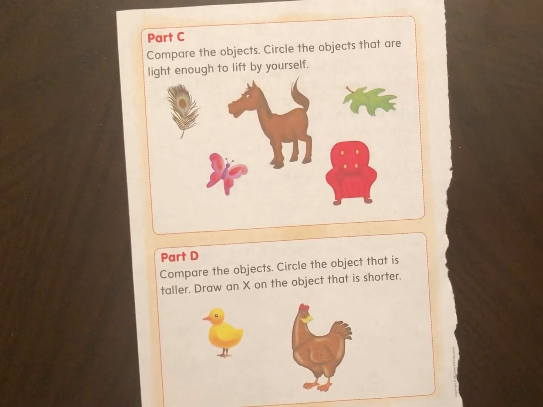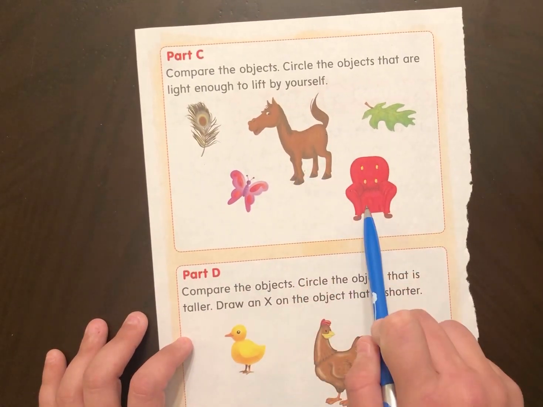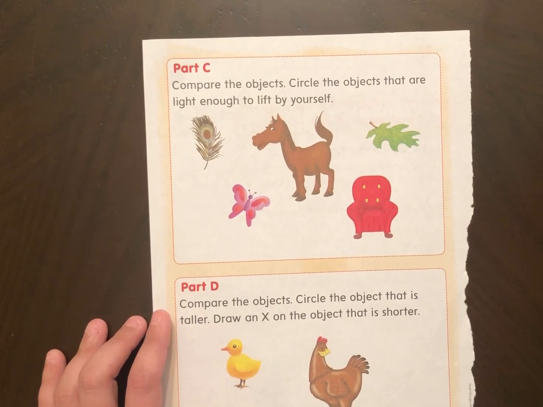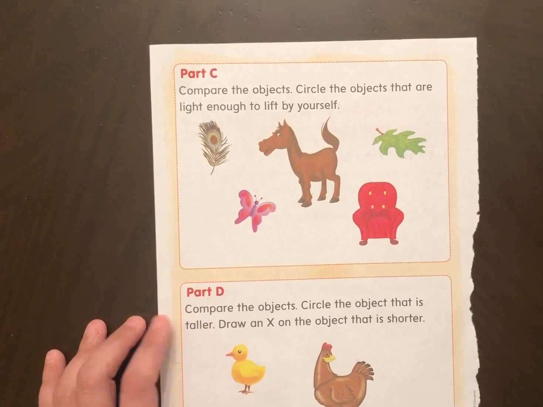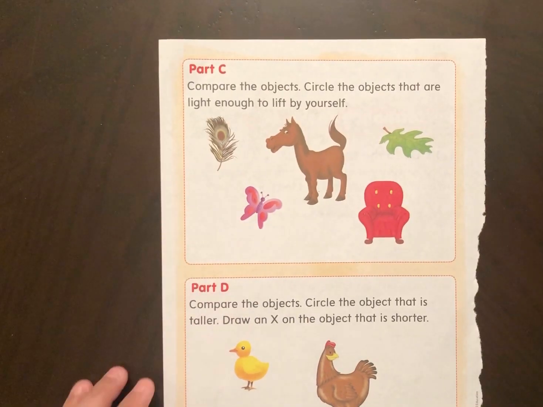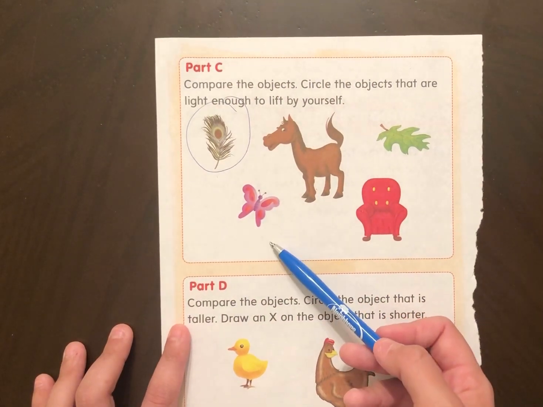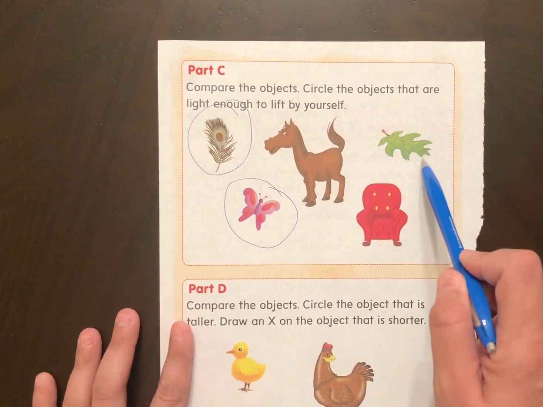Okay, backside. Ooh, look at all this. Feather, butterfly, horse, little chair, and a leaf. Compare the objects. Circle the objects that are light enough to lift by yourself. Do you think you can lift up a feather? Yeah. Do you think you could lift a butterfly? I might not want you to, but I bet you could. It's probably pretty light. What about a leaf?